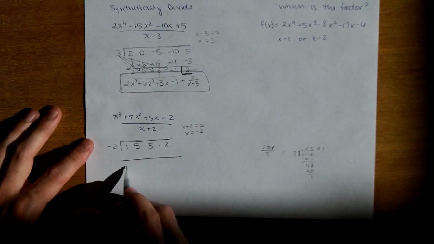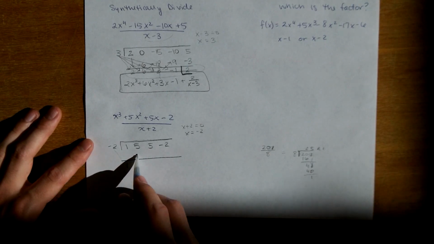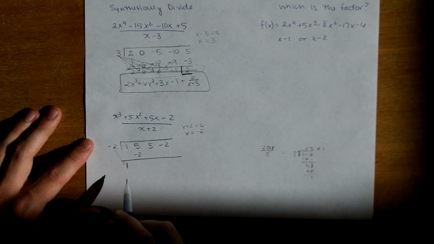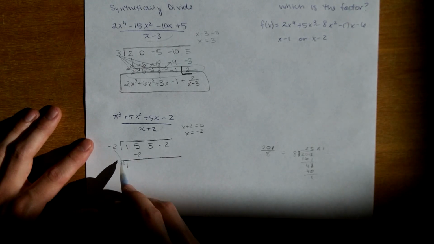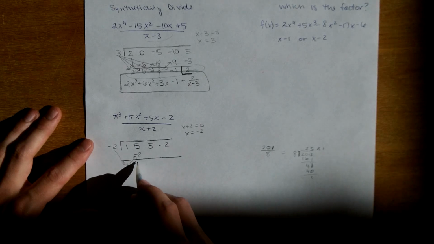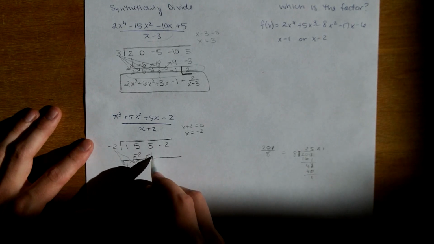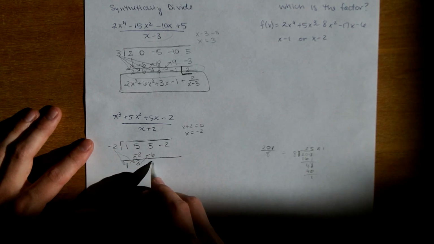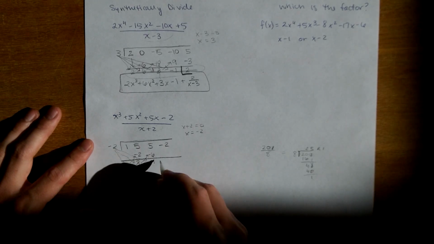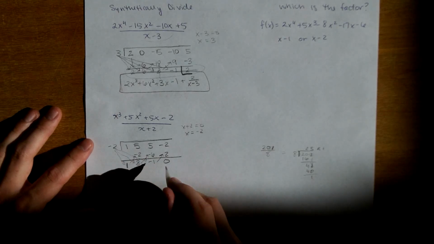Remember, our first step is to drop down this term, the 1, and now we can do our multiply and put it in space. So multiply negative 2 by 1 is negative 2, goes right there. 5 plus negative 2 is 3. Negative 2 times 3 is negative 6. 5 plus negative 6 is negative 1. Negative 2 times negative 1 is positive 2. And negative 2 plus 2 is 0.